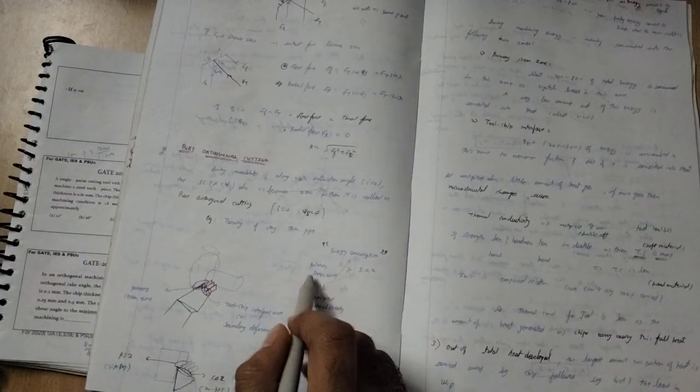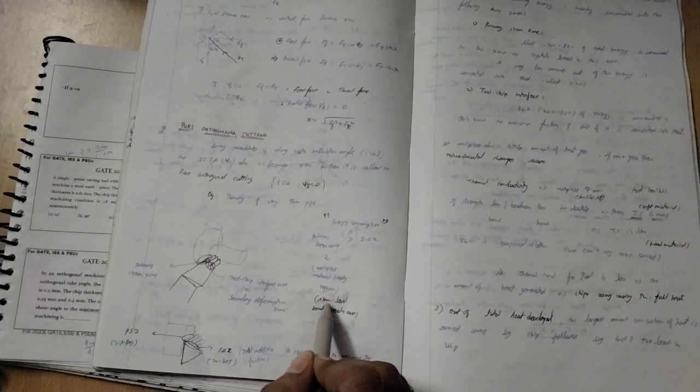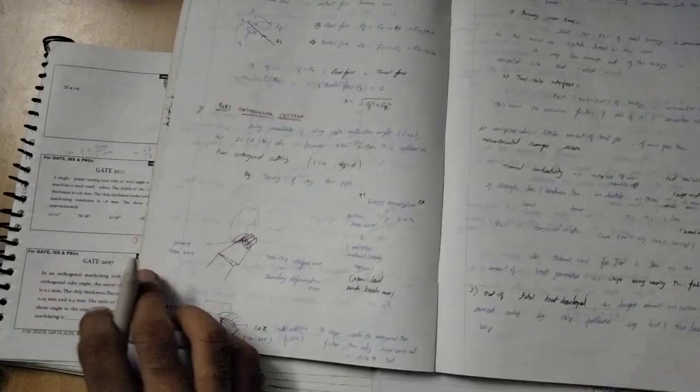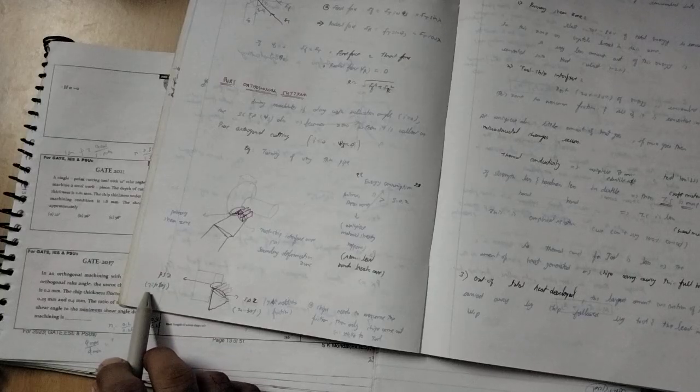So energy consumption: you can see primary deformation of the workpiece material, shearing happens, atomic level breakage happens. Then the tool chip interface, again the secondary deformation zone. So the main things are the primary deformation zone and the secondary deformation zone.